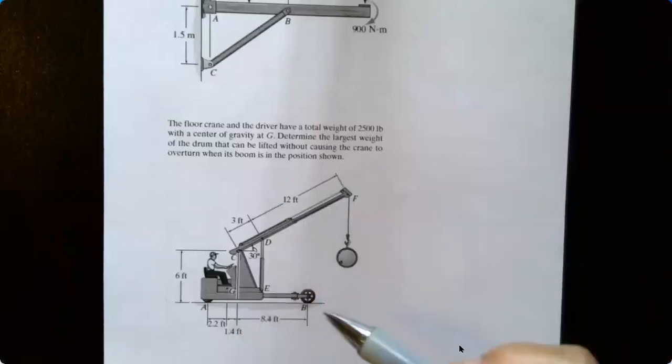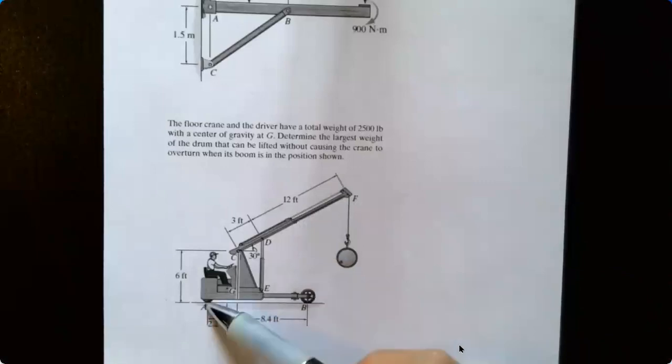If it's going to tip about this point over here, which means you're going to lift this end up over here, end A, the question is, what happens to this structure when you have the tipping occurring?